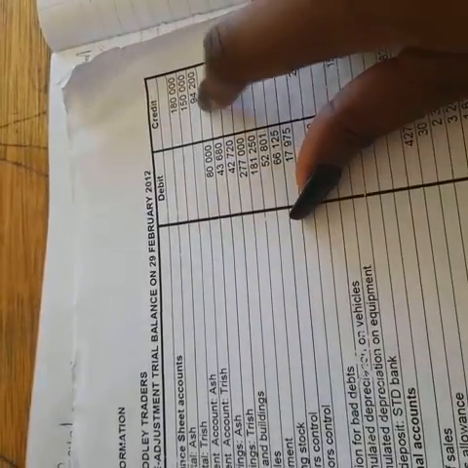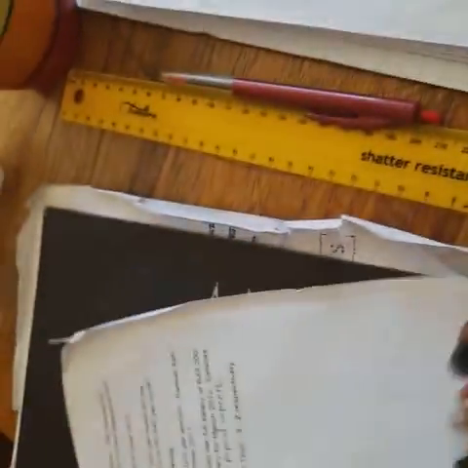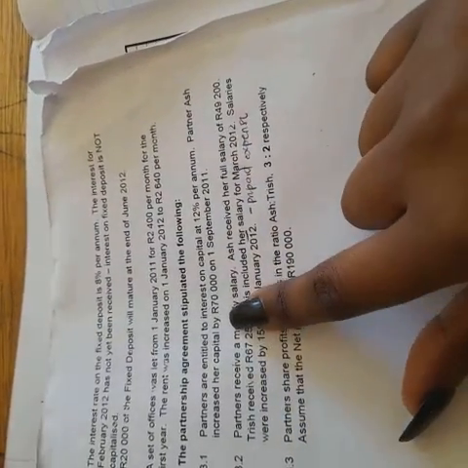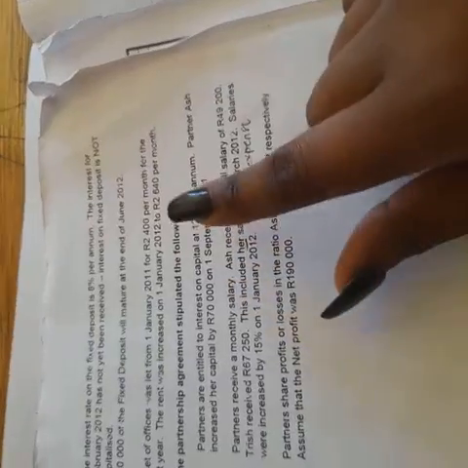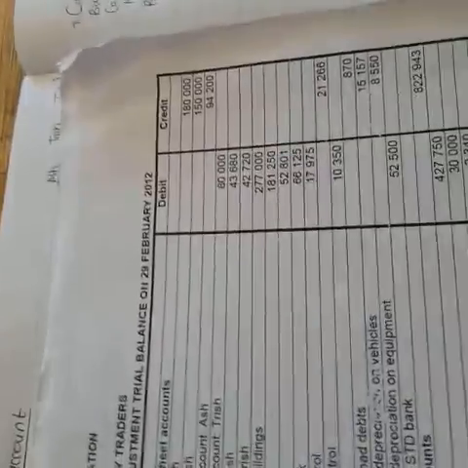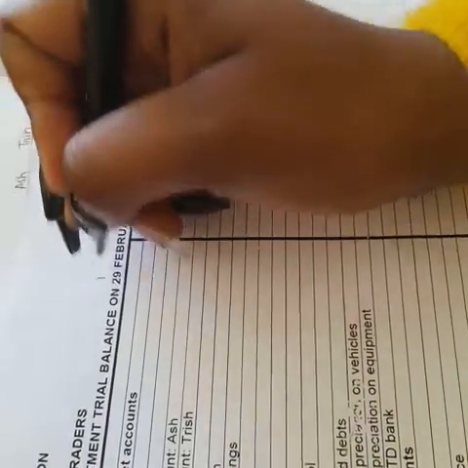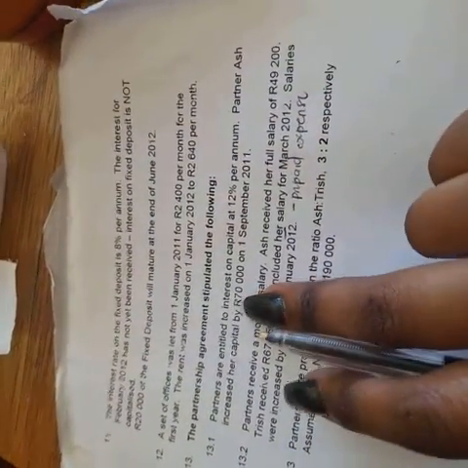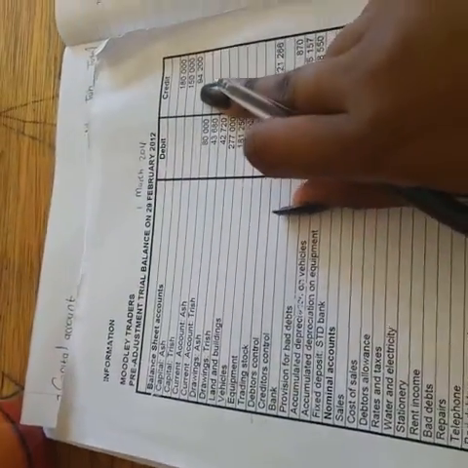So when we look at our additional information, we are being told that our partner Ash increased her capital by 70,000 on the 1st of September 2011, right? So assuming that the financial year started on the 1st of March 2011 and this partner contributed 70,000 during the year, this must have been recorded, right?